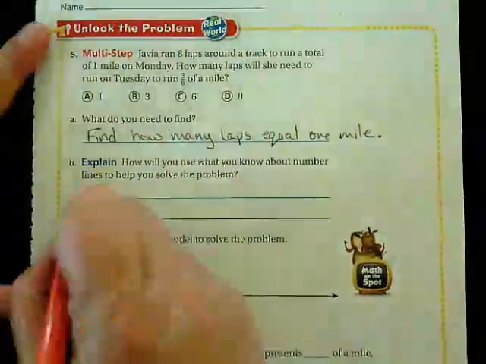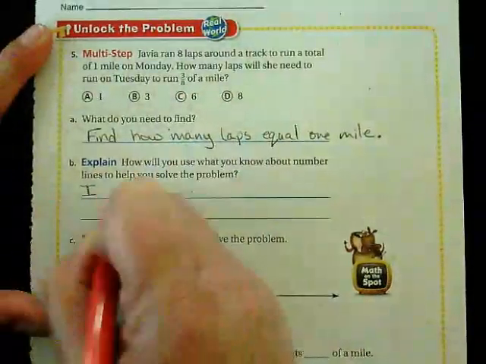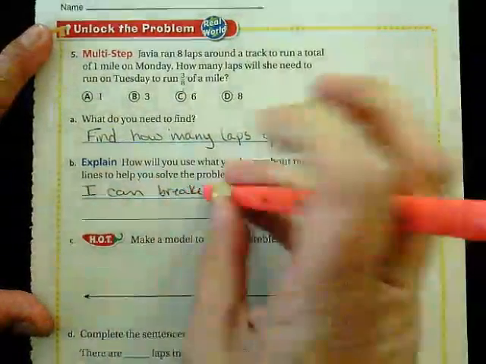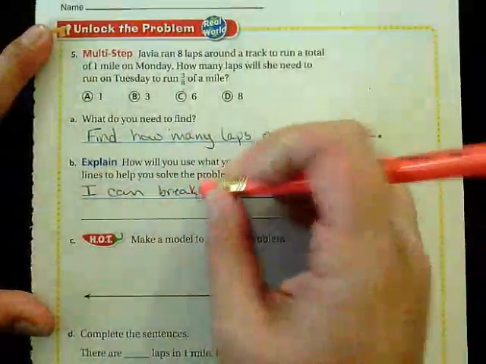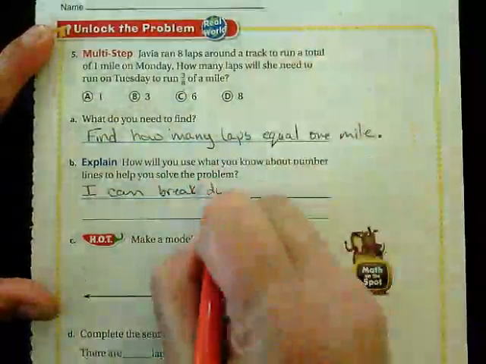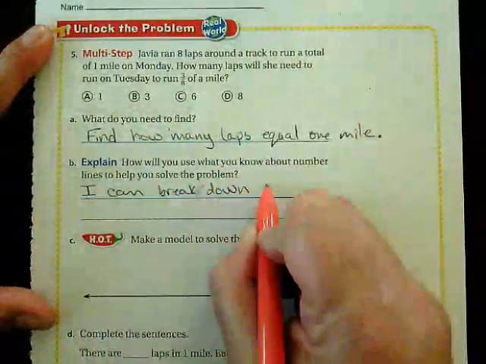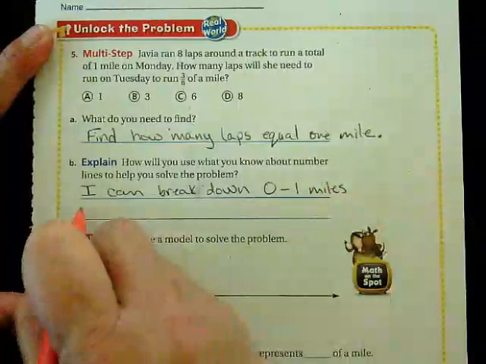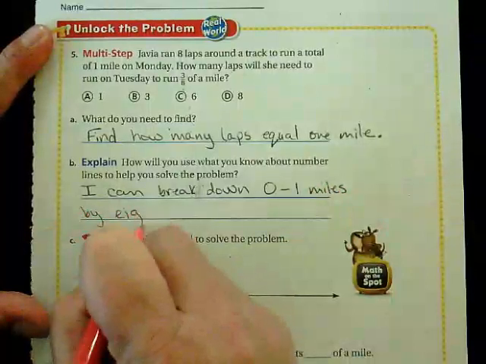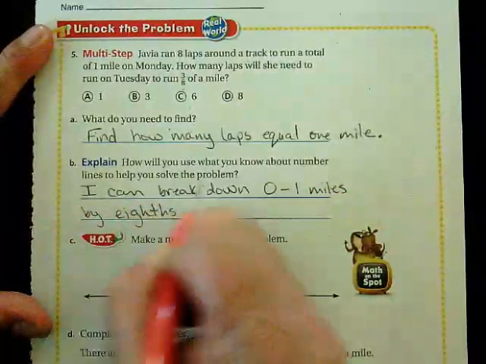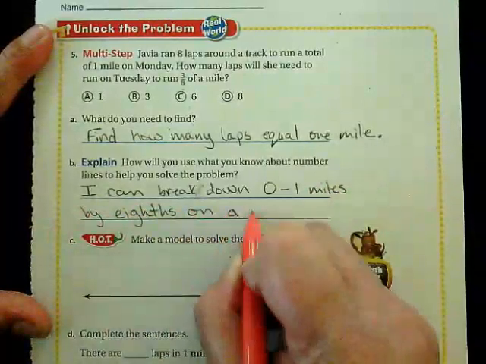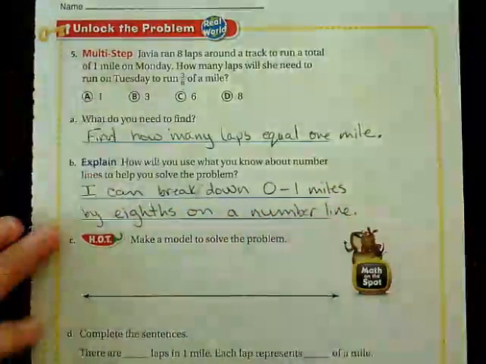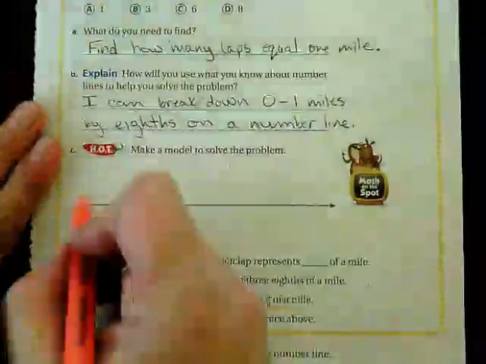Okay, I know that I can break down 0 to 1 miles by eighths on a number line. Let me show you what I mean. I have a number line here.